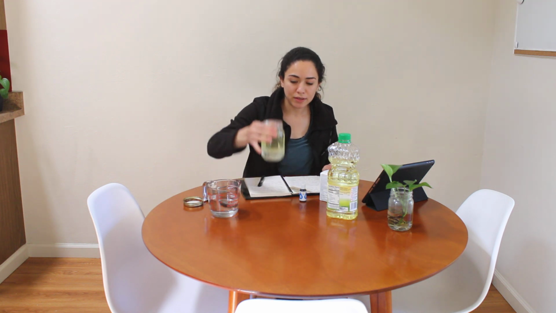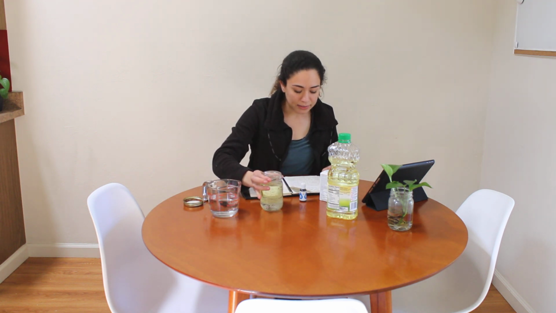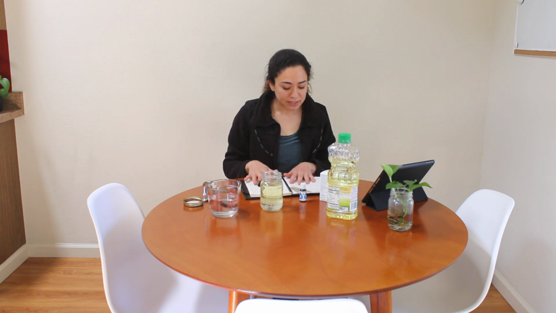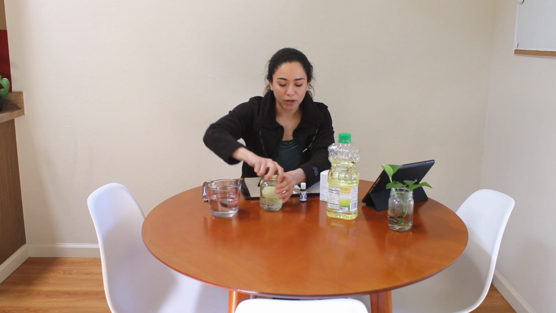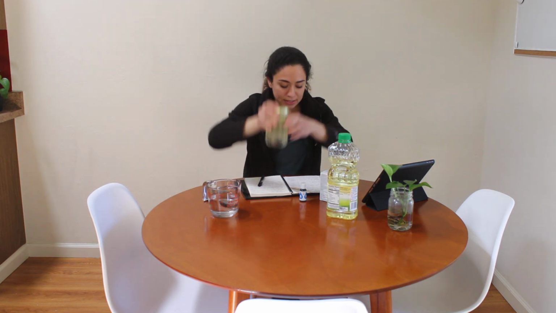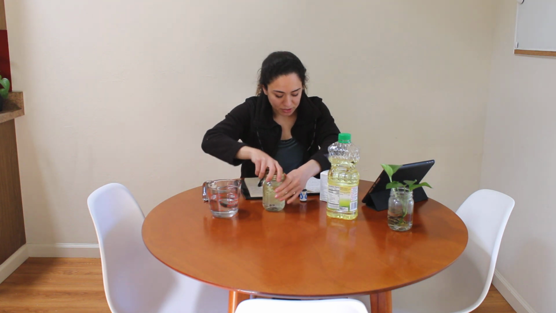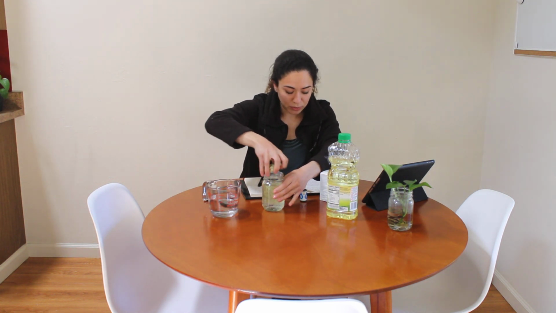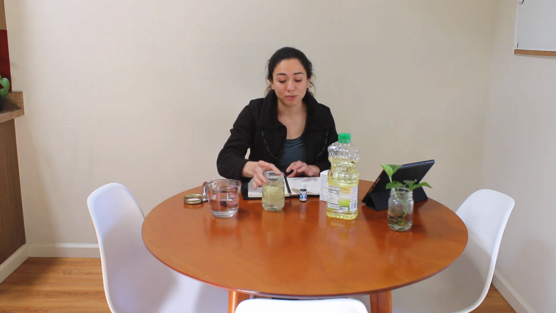First, we know that oil and water do not mix, even if we try to shake the jar. We see that the oil only breaks up into small, tiny drops, but it doesn't mix with the water.